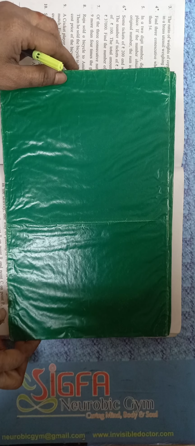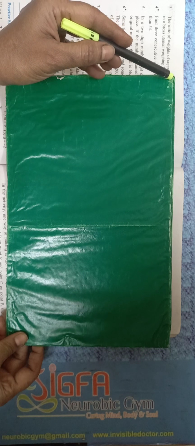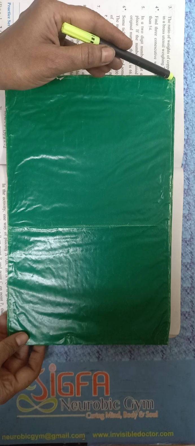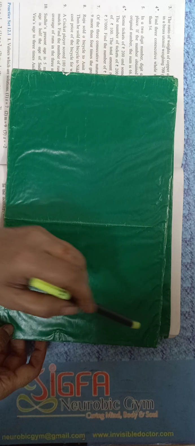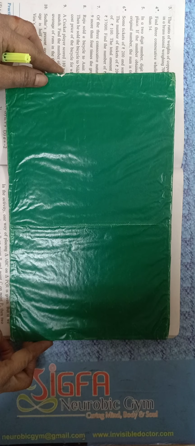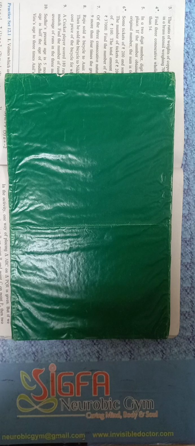Right? So here, as I said, A falls on P, B falls on Q, C falls on R, and D falls on S. Now these two rectangles exactly coincide with each other. They exactly fit each other when you place your vertices properly.